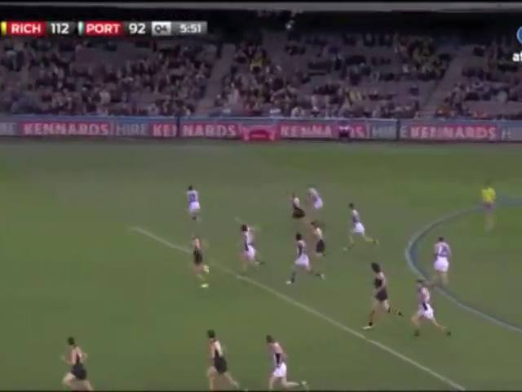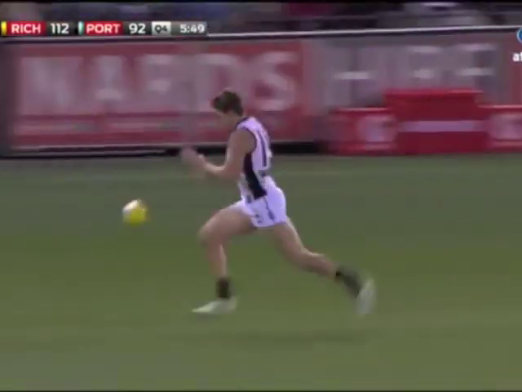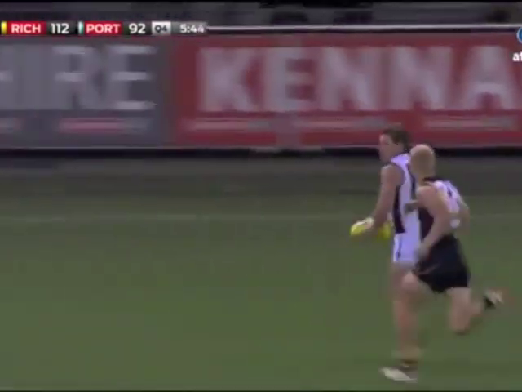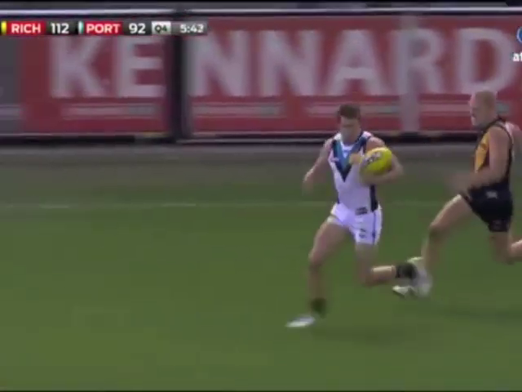Boat burns it beautifully. Now they're starting to run. And away goes White. No support. Takes it under his arm. Have another bounce. And he does. Great chase. He just puts the foot on the accelerator.